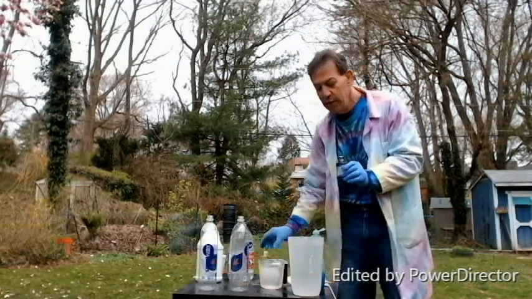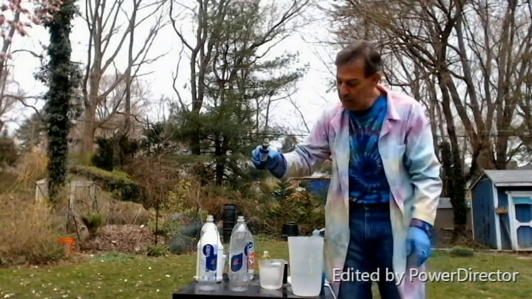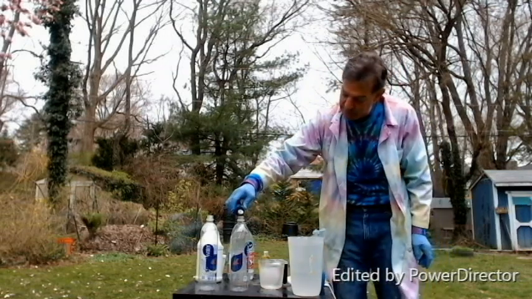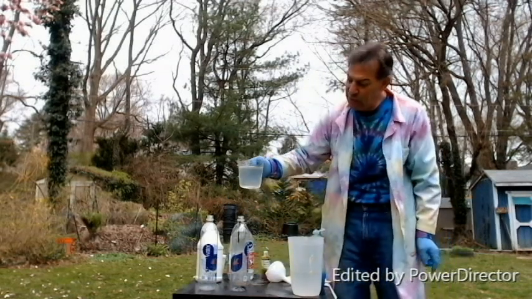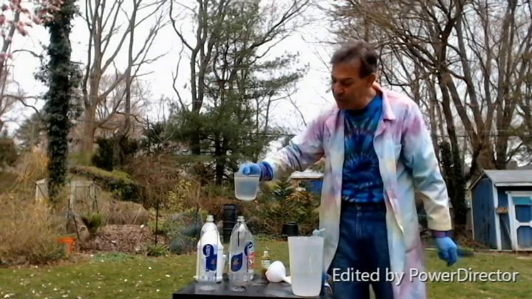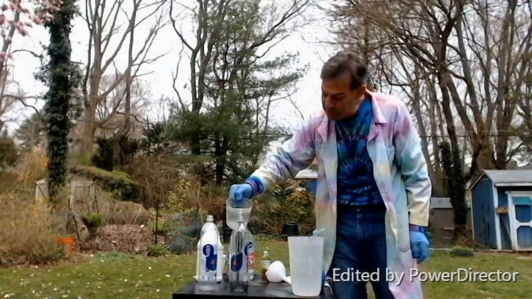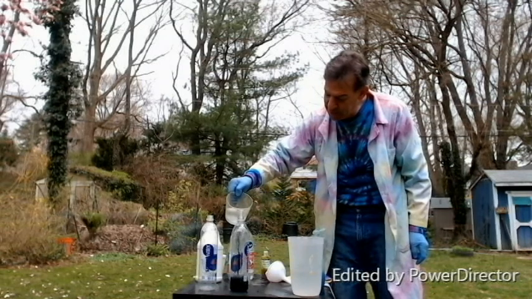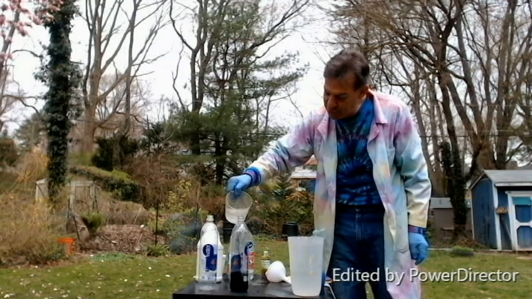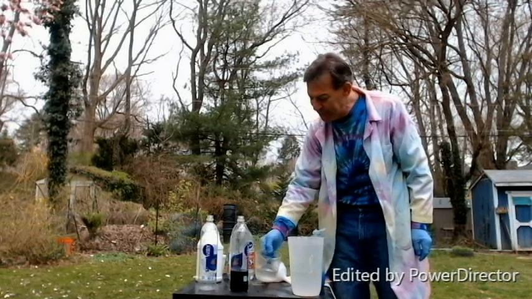I'm going to pour it right into my empty water bottle. And now I'm going to pour my peroxide solution, actually now 10%, half as strong as the bottle, into the bottle here. We're going to pour in about that much.